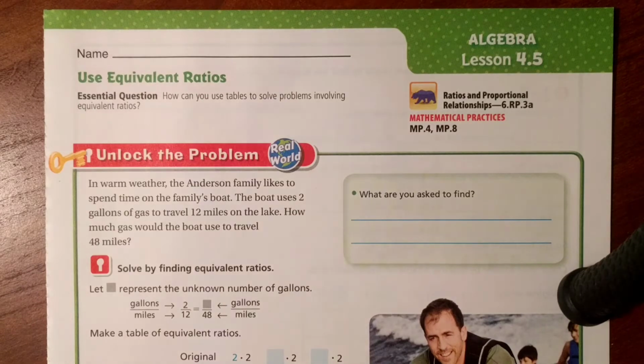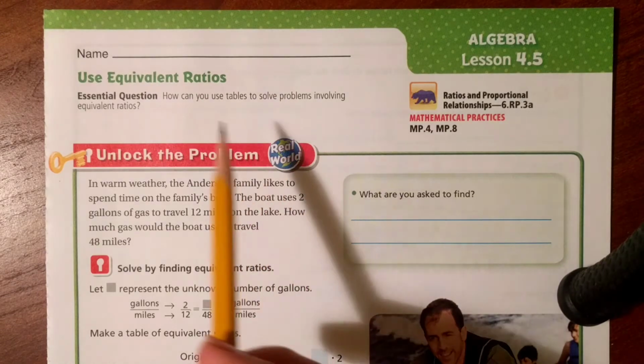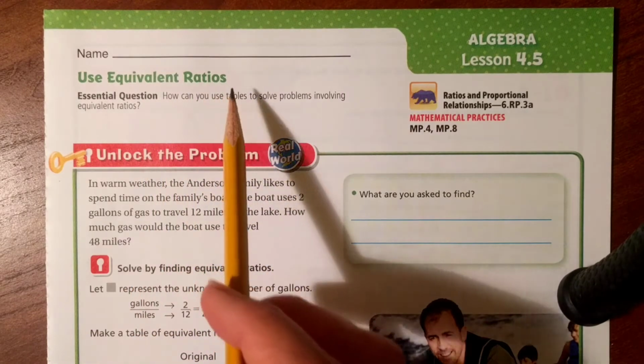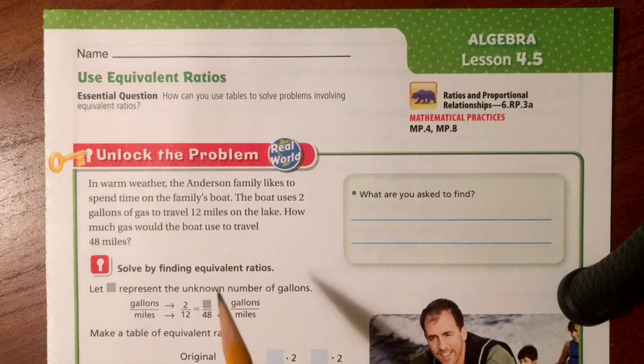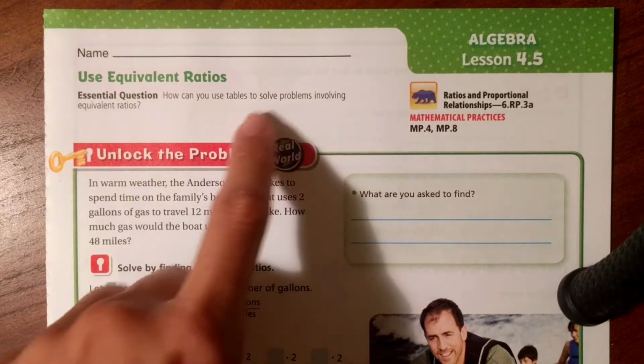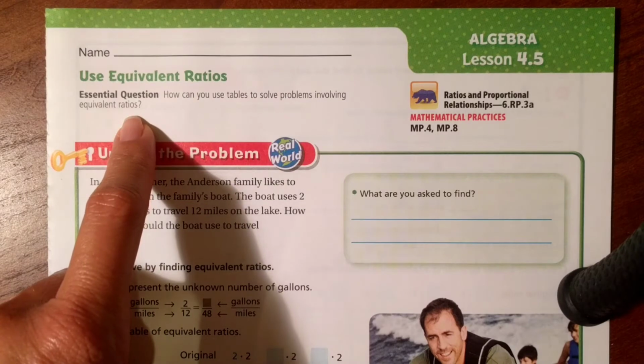All right, once again in lesson 4.5, we're going to be using equivalent ratios and tables. So this is on page 169 of your big book. Our essential question is, how can you use tables to solve problems involving equivalent ratios?